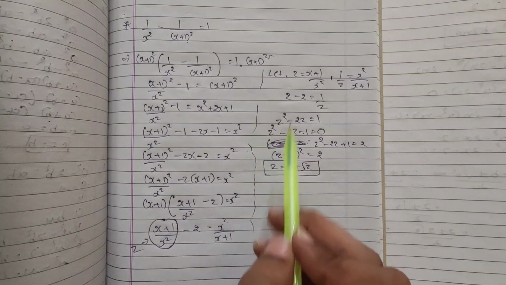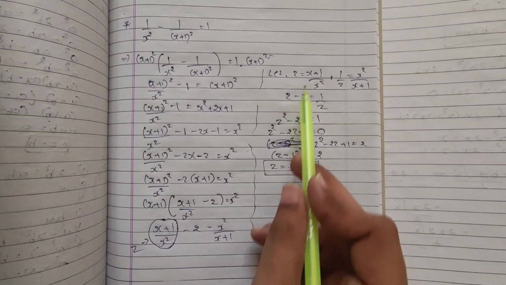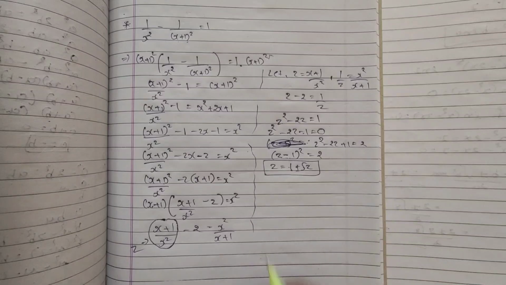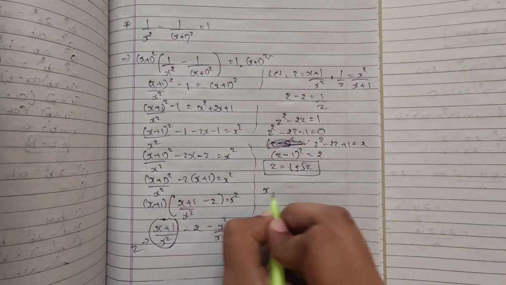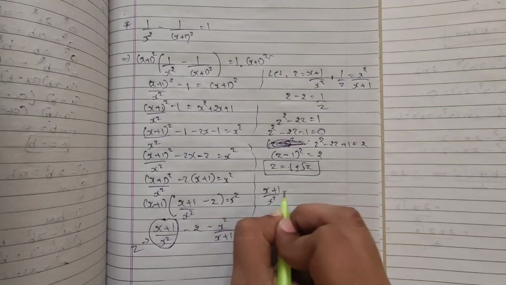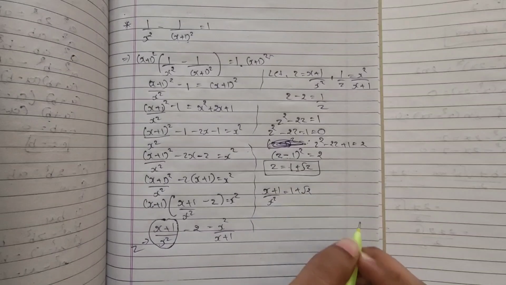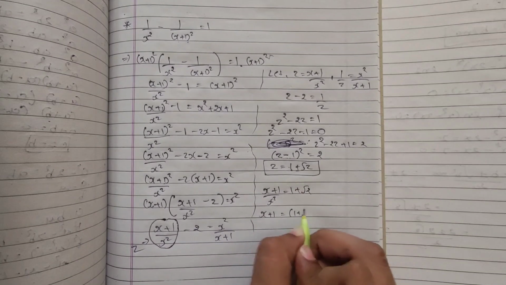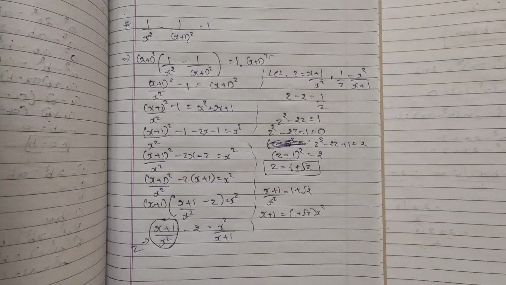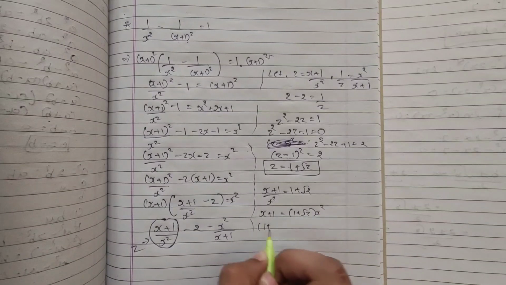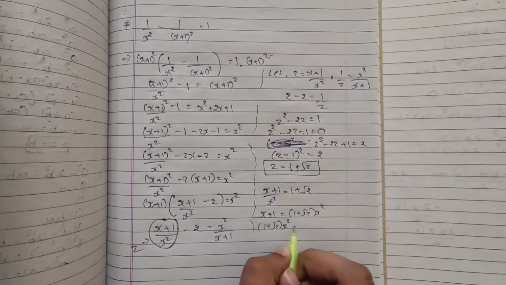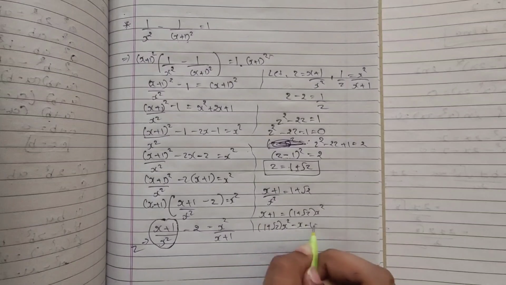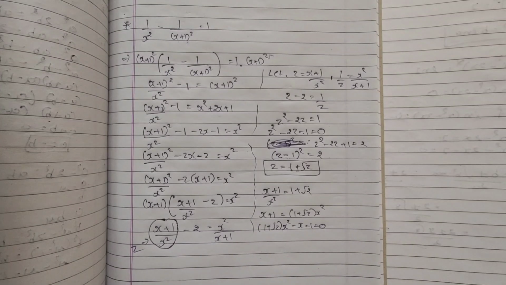Now I want to find the value of x, but I have already assumed that z equals (x + 1)/x². So let's take the values one by one. First, take (x + 1)/x² = 1 + √2. So I will get x + 1 = (1 + √2)x². Now this has become a second order quadratic equation, (1 + √2)x² − x − 1 = 0.